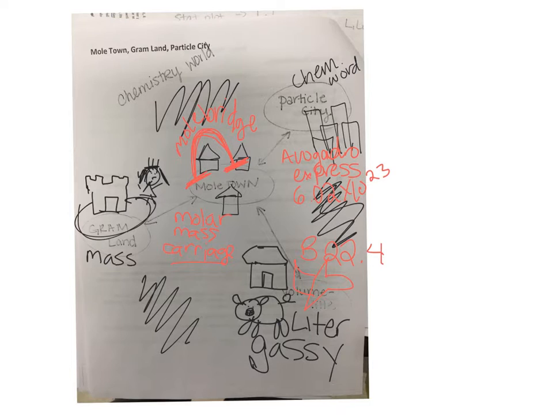Really clever. Did you come up with this yourself? Some of it. Mole bridge is kind of mine, yes. The rest of it, no, I kind of improvise.